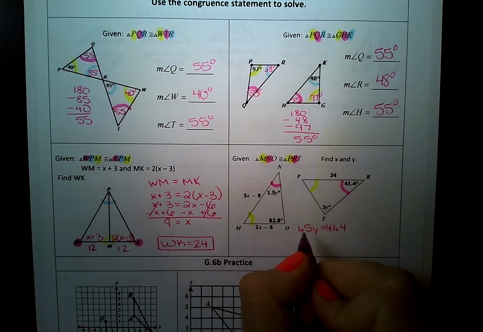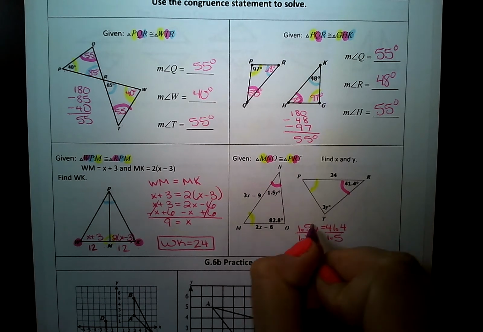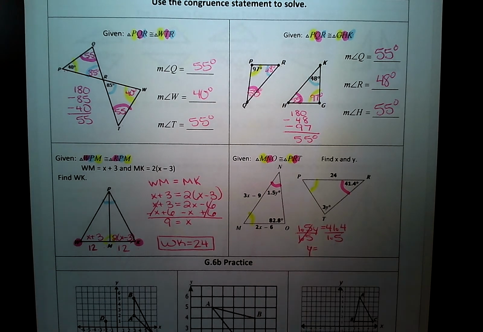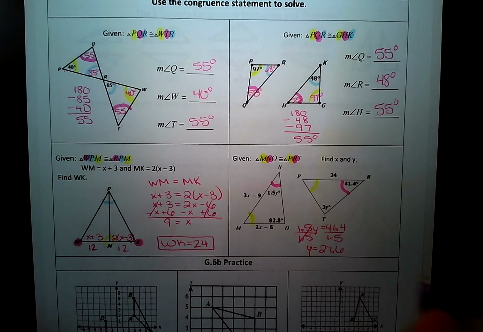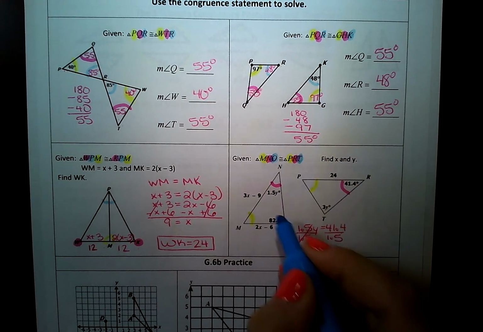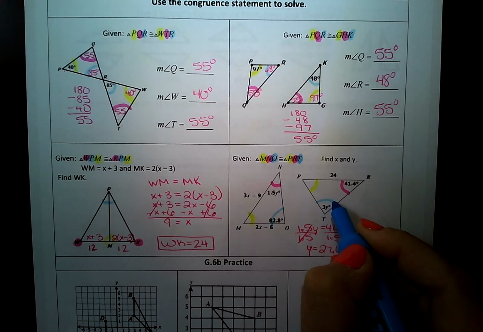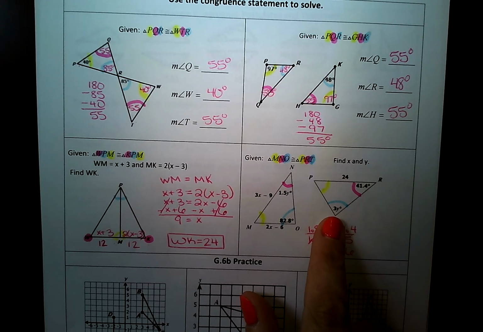Algebraically, solving for y, I need to divide off this 1.5. I'm going to have to go over here to my calculator. I'm going to pause the video while I use my calculator. Okay, I'm getting 27.6 for the value of y. Okay, I've got one more angle to match up here. Angle O matches with angle T. Now, I think that's just another way for me to solve for y. I don't need to solve for y, so I'm going to leave that alone.